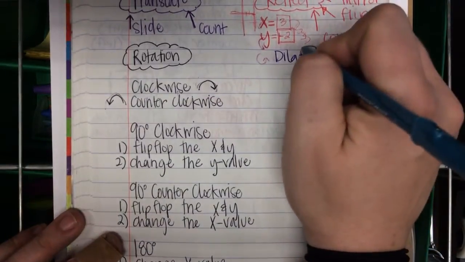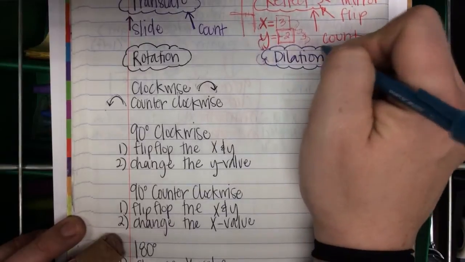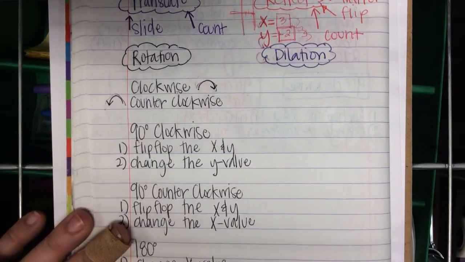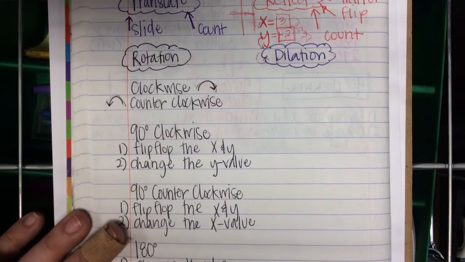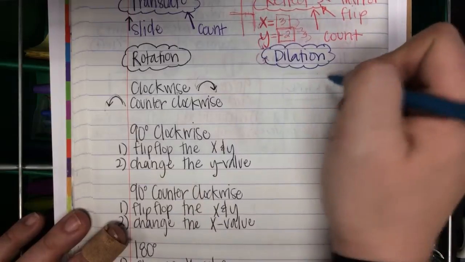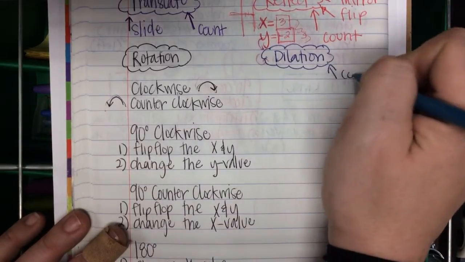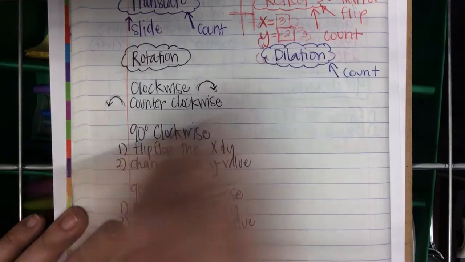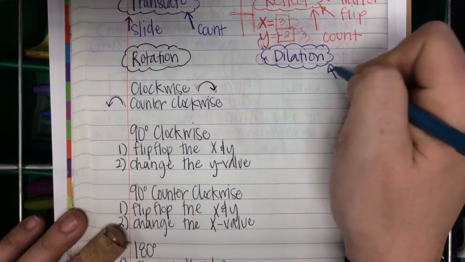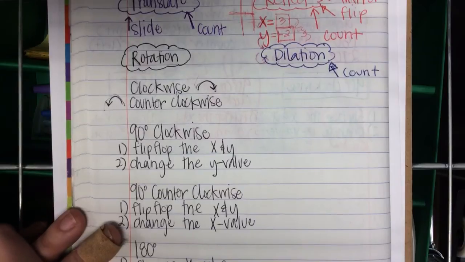So then we go to dilation. The skill set for dilations is you have to be able to count. What does a dilation do to your shape?